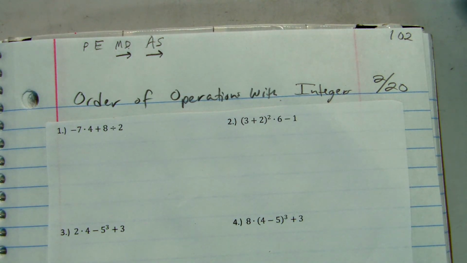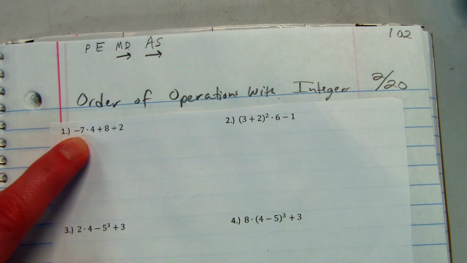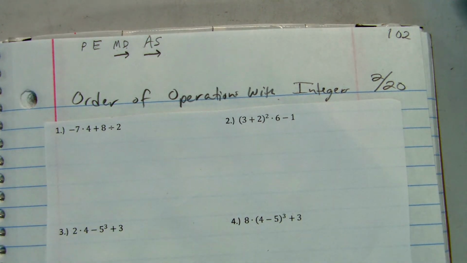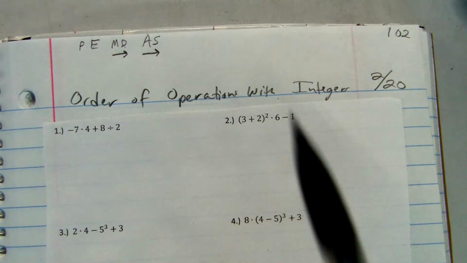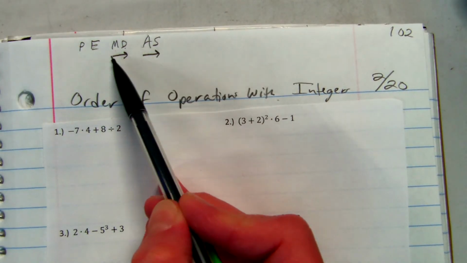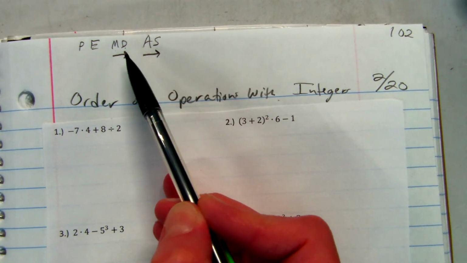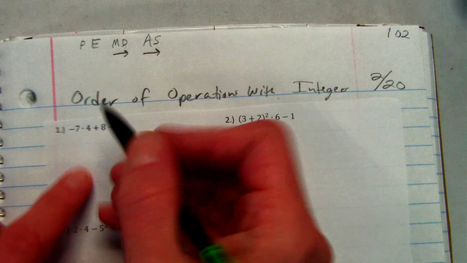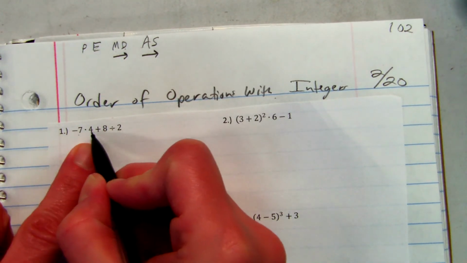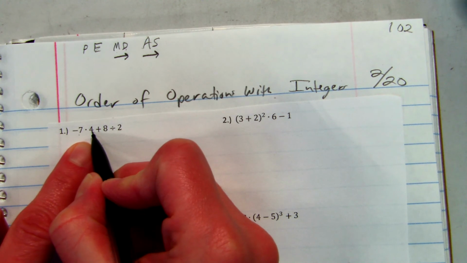All right, so if we look at our examples, on number 1, I don't have parentheses, I don't have exponents. That means I can skip the P and the E in PEMDAS and go right to multiplication and division. You want to start with whatever multiply or divide you have going on the very left-hand side of your problem. So I have -7 times 4 over here on the left-hand side.